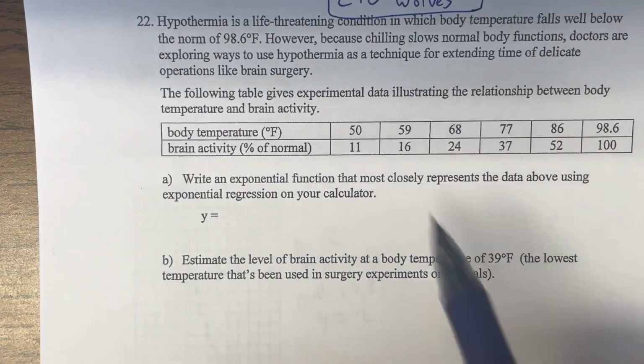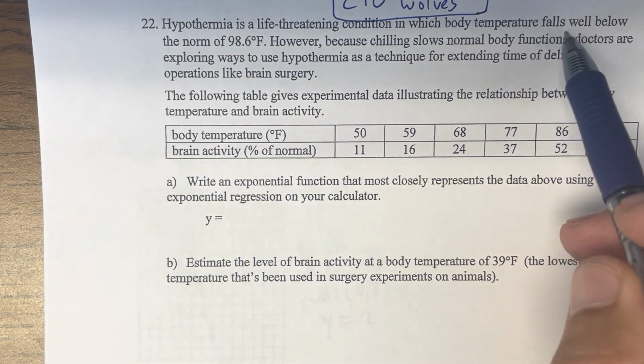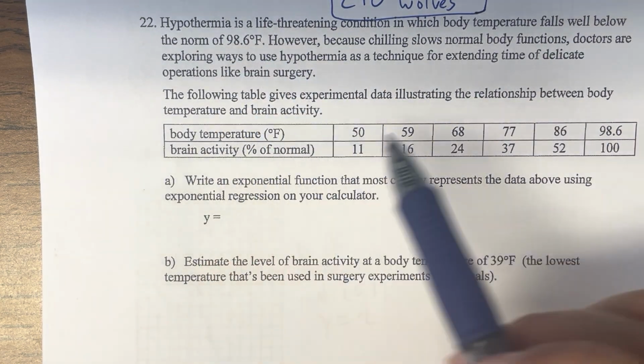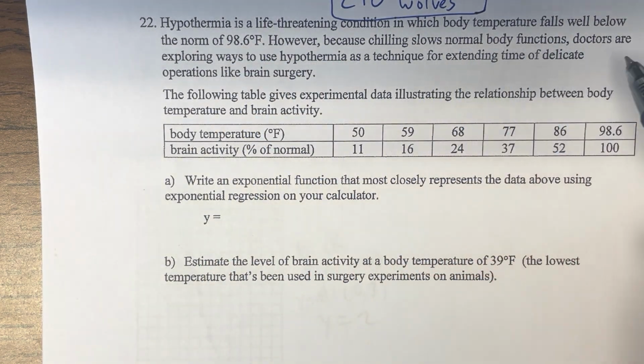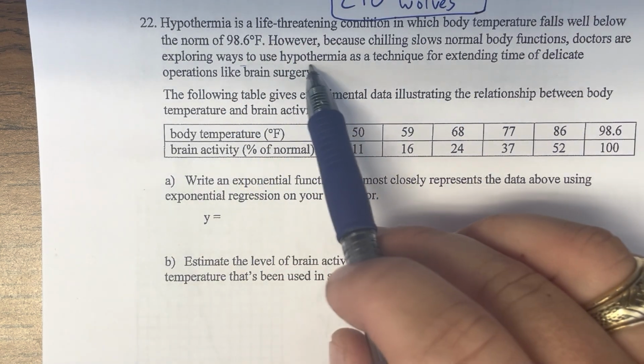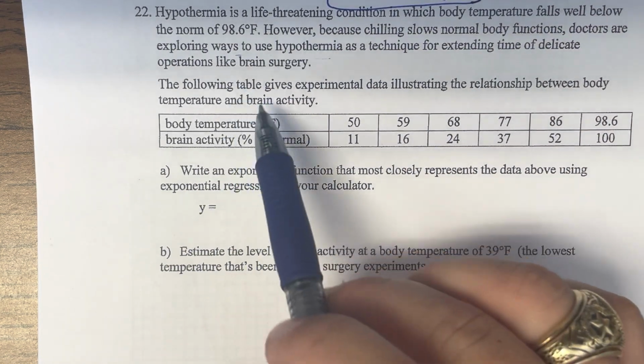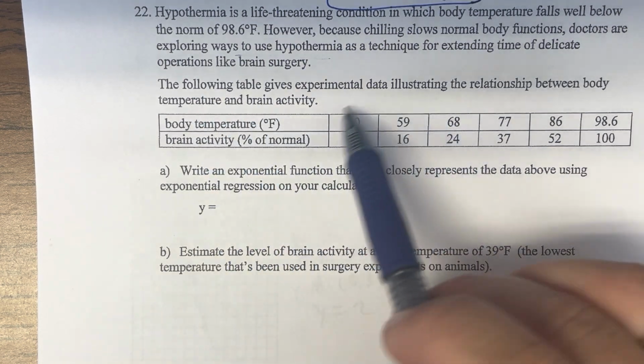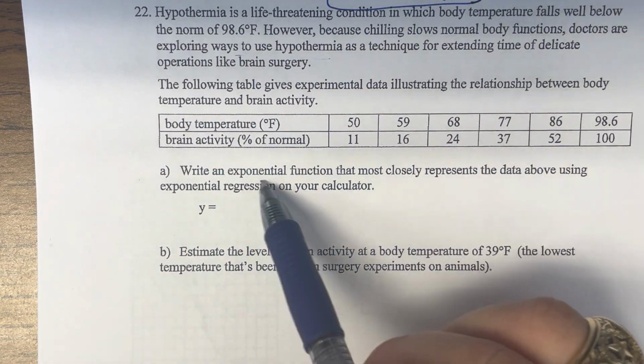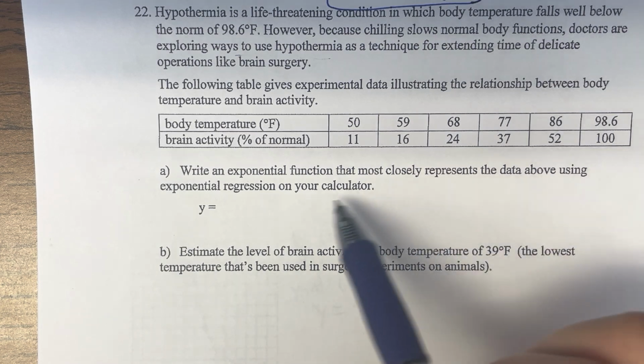All right, hypothermia is a life-threatening condition in which body temperature falls well below the norm of 98.6 degrees. However, because chilling slows normal body functions, doctors are exploring ways to use hypothermia as a technique for extending time of delicate operations like brain surgery. And so here's our table. Write an exponential function that most closely represents the data.